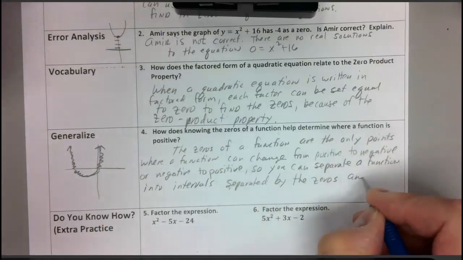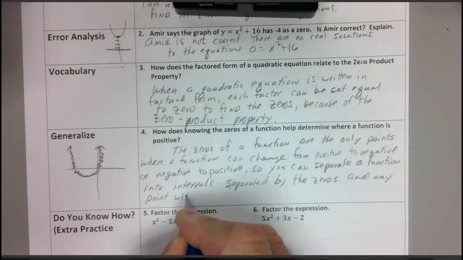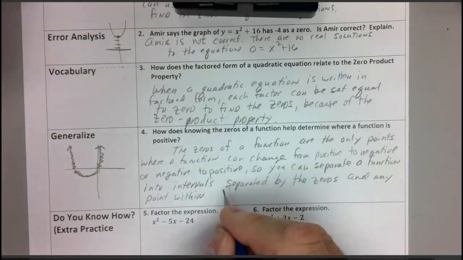And any point within an interval will have the same sign.